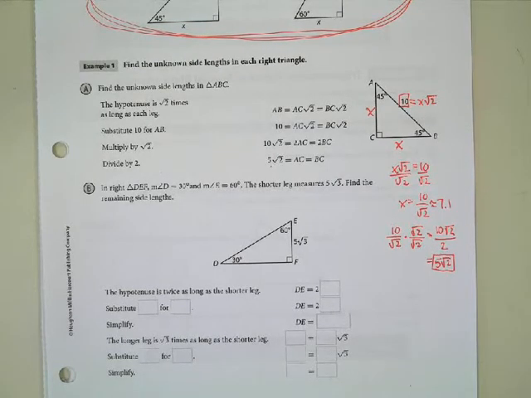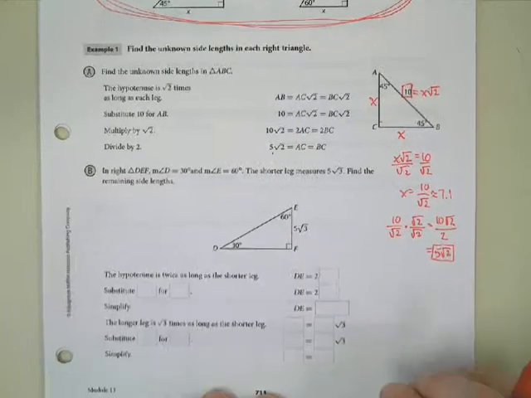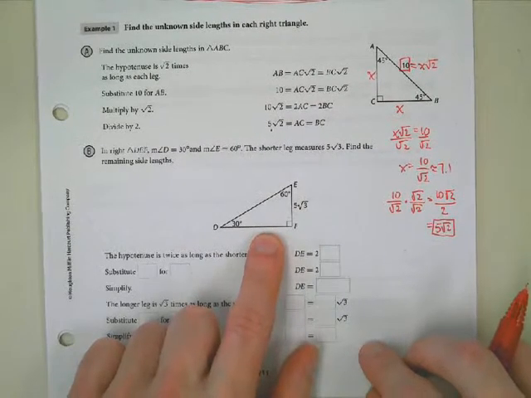Okay, now, letter B. We're now dealing with a 30, 60, 90 triangle. So we have to kind of orient ourselves here. I don't know if I can fit both things on there. I can't really, so I'll just draw it.